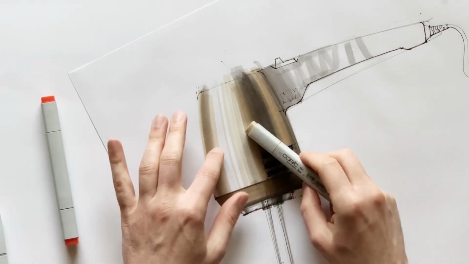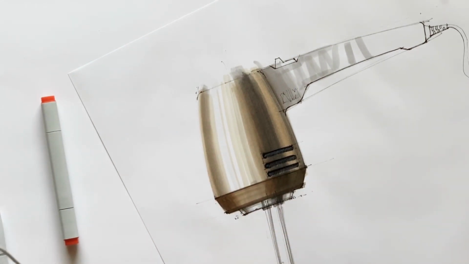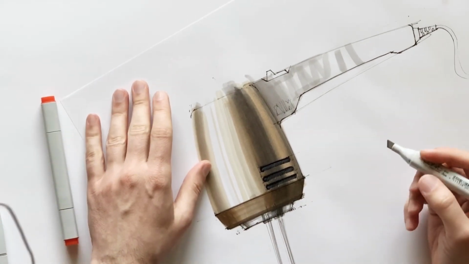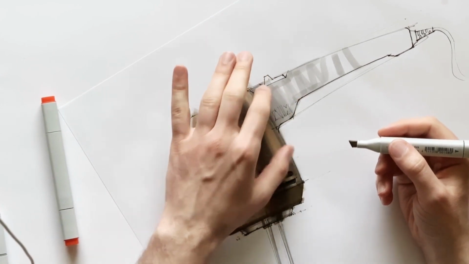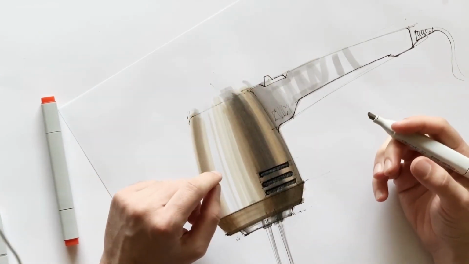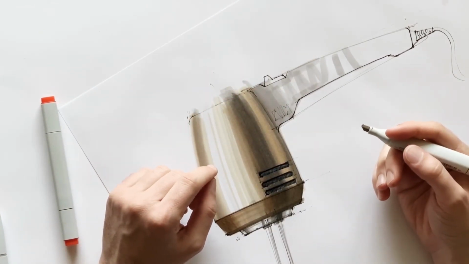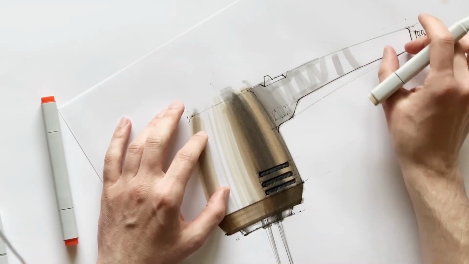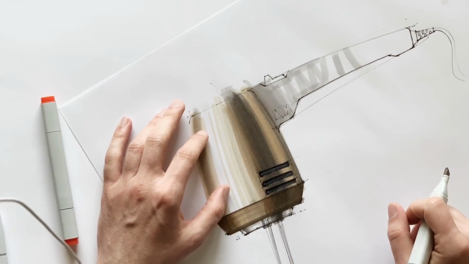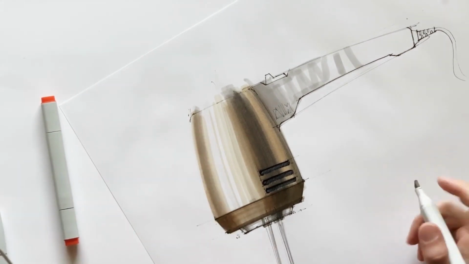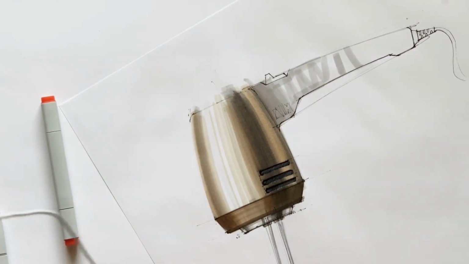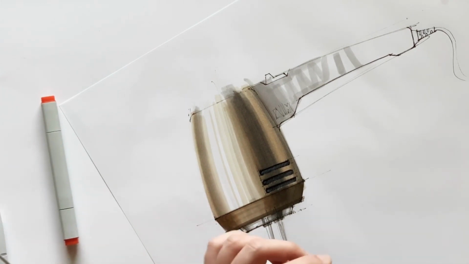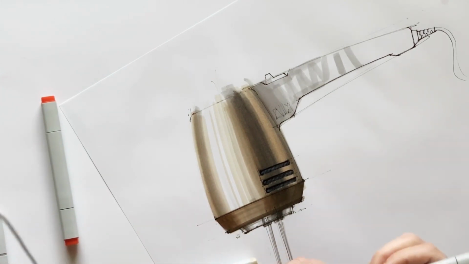And I will get the same T3 color. And I'm waiting till it dries because I want it to have that glossy plastic effect. And I will apply more layers here, and I will even leave some white areas back there. And maybe before adding my E43, I'll add more details.